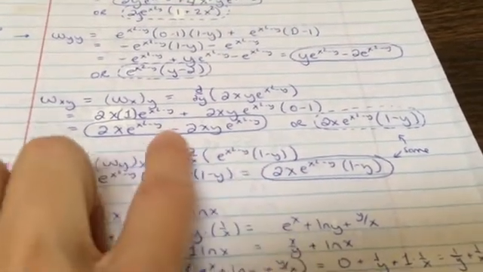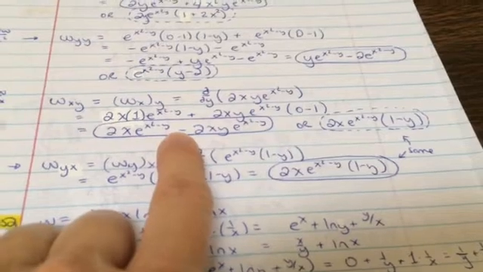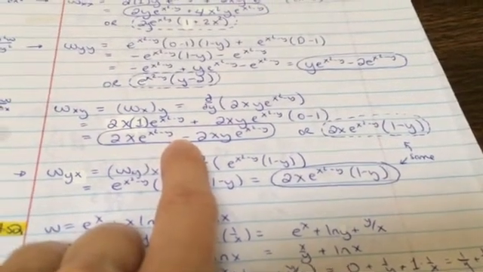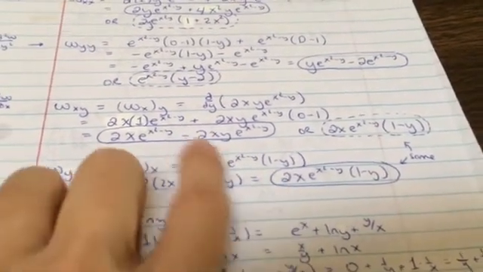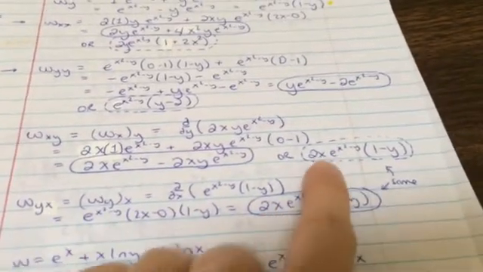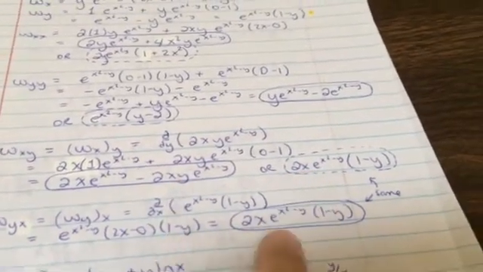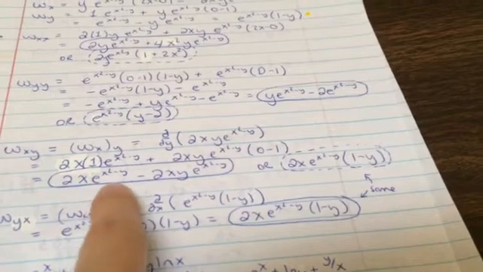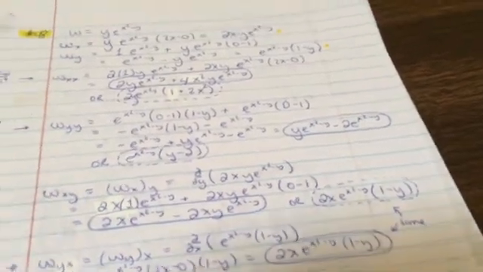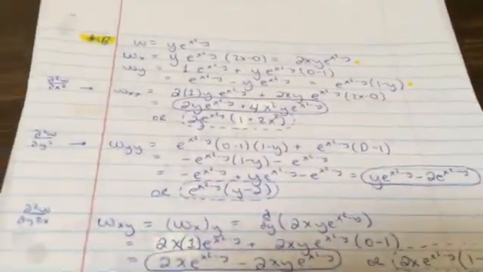And so notice if you had not factored out your 2x e to the x squared minus y, then they wouldn't have looked the same. But they are the same because you can see if I factored out they're the same. So sometimes they may not look exactly equivalent because here I didn't factor out and here I did, but they're the same. All right, so let's do the same thing.